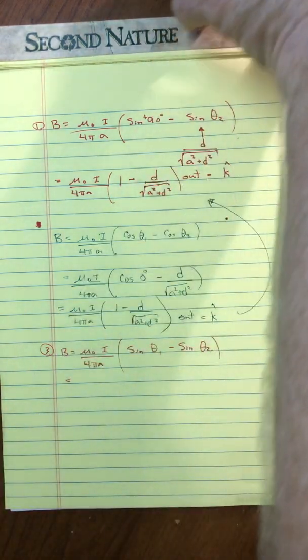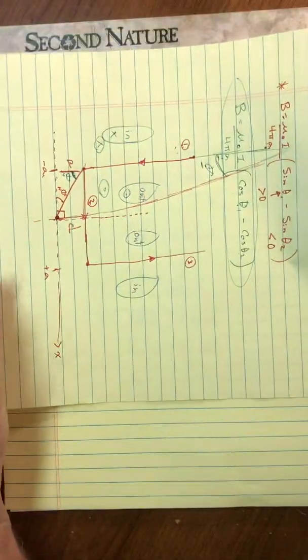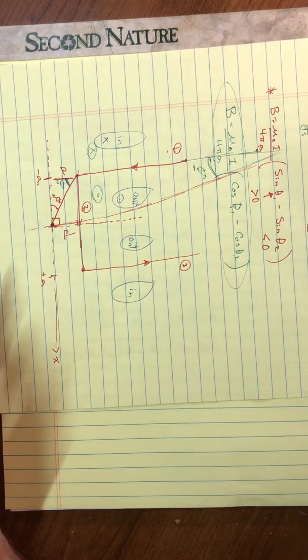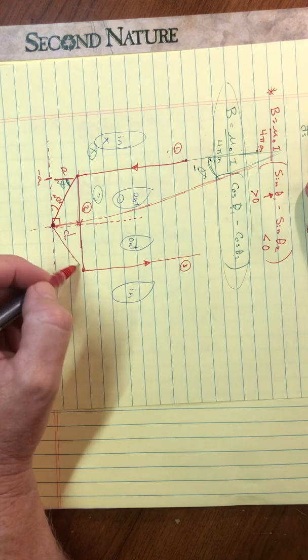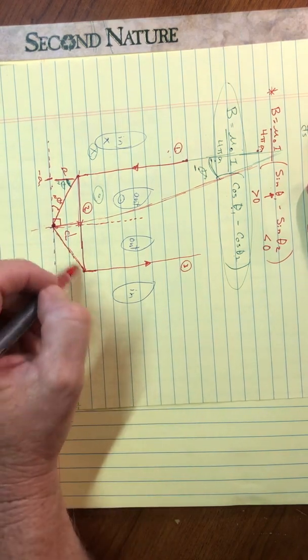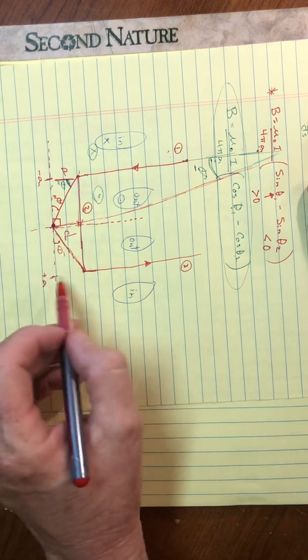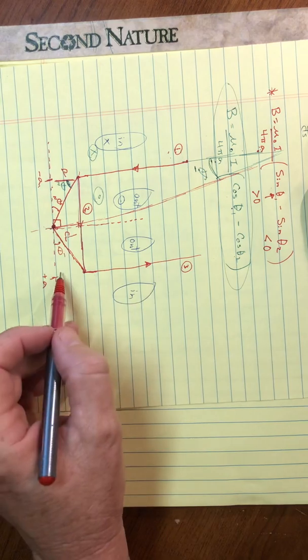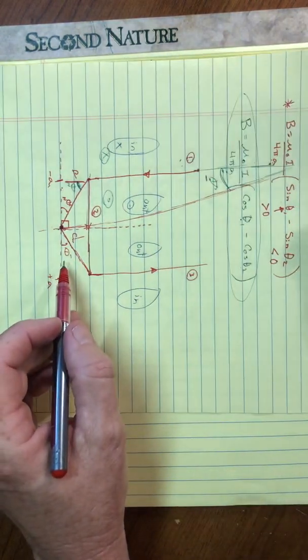Now, coming over here, we might take this situation and turn it this way, because theta 1 is between the perpendicular line, there's theta 1, and the current. And in this case, it swings clockwise, so it would be a negative.